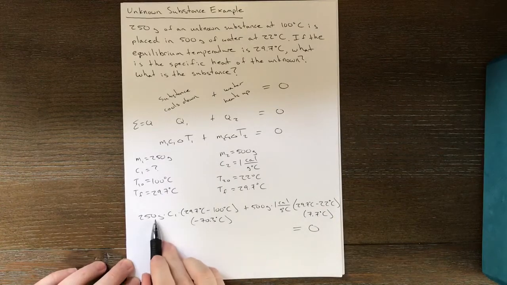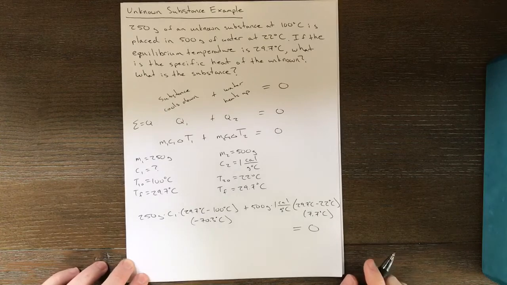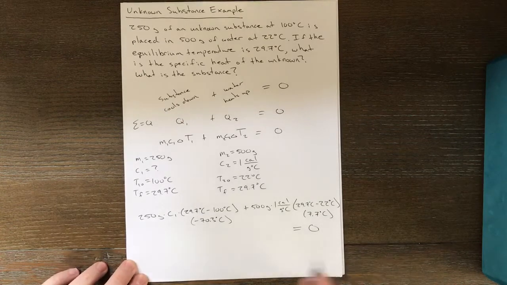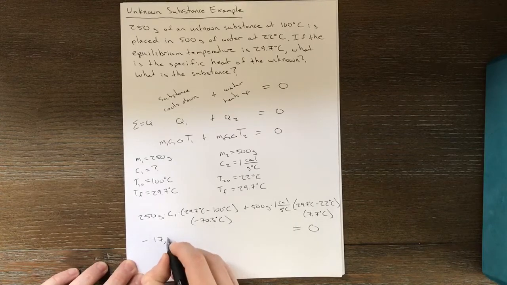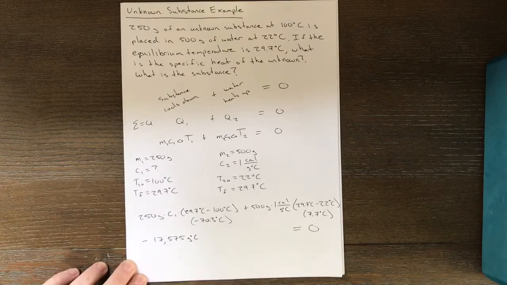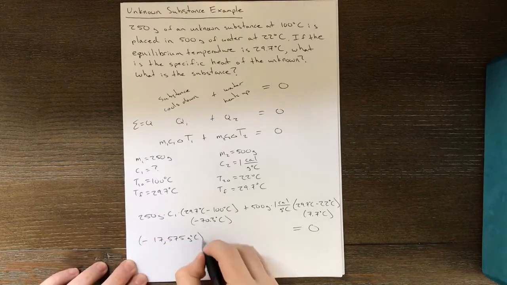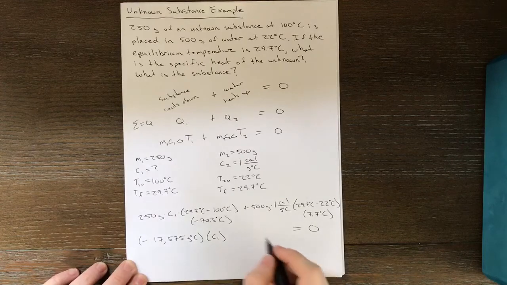All right, well, we can multiply 250 grams times negative 70.3 degrees Celsius. That gives us negative 17,575 grams times degrees Celsius. And all of that is multiplied by C1.